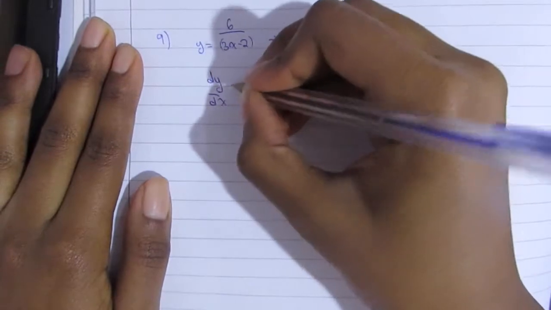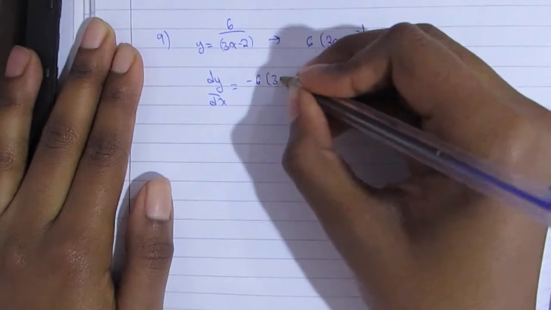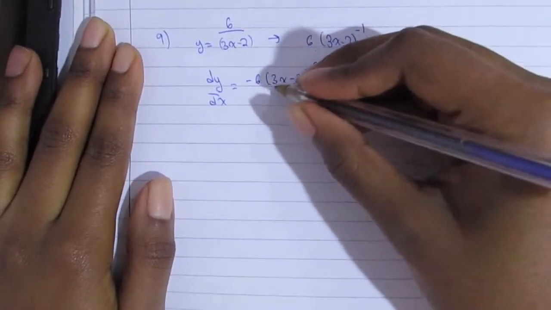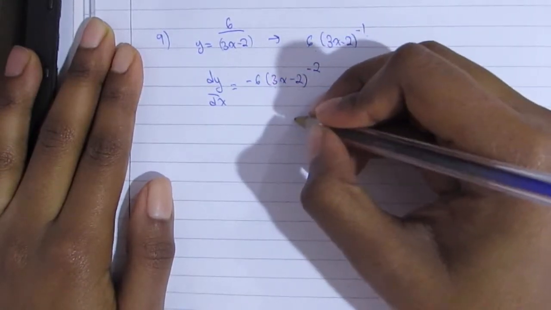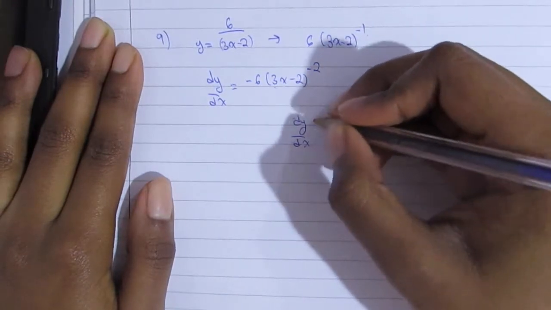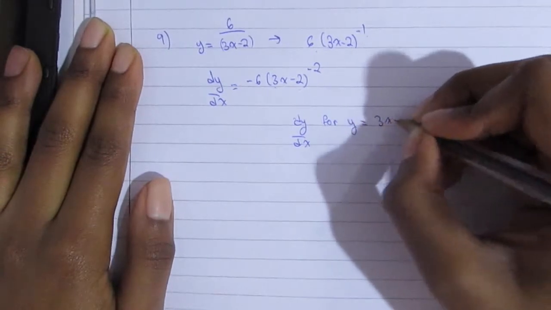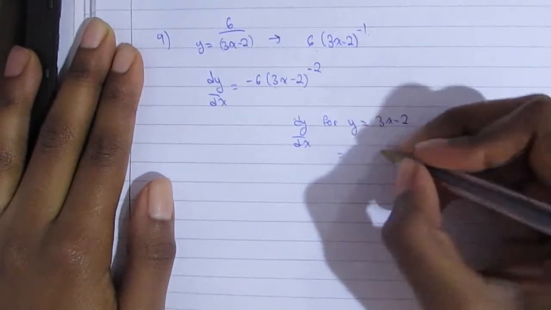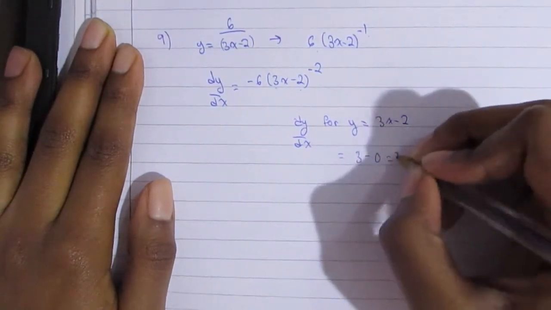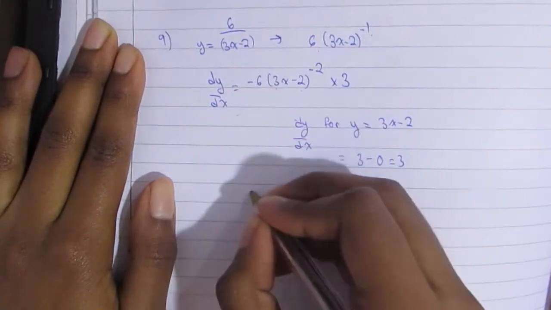So what we need to do is differentiate it in order to find the gradient, right? So dy by dx, you're going to multiply the coefficient with the power, so 6 times negative 1, which is negative 6. You subtract 1 from the power, so negative 1 minus 1 is negative 2. The next thing is to multiply it by the differentiation of whatever is in the bracket. If you differentiate what's in the bracket, you get 3, because differentiating a constant turns it into 0, so you can ignore the 2 there. So you multiply that by 3, right?